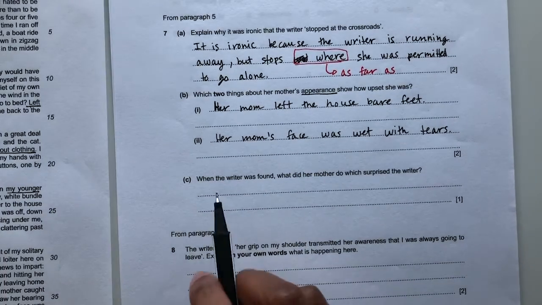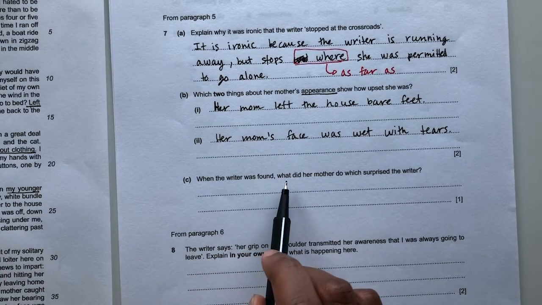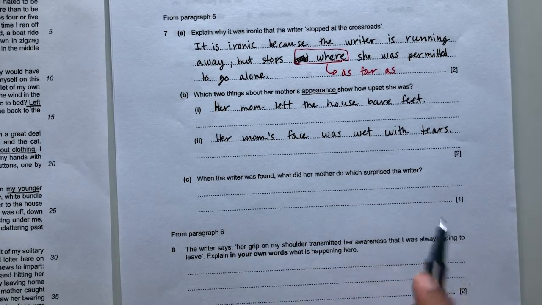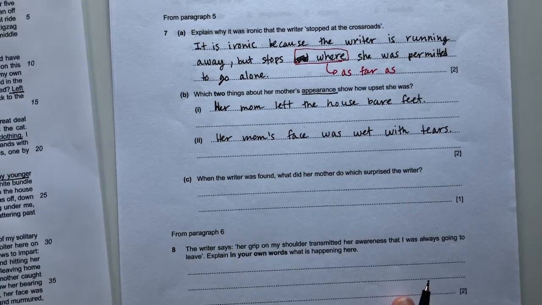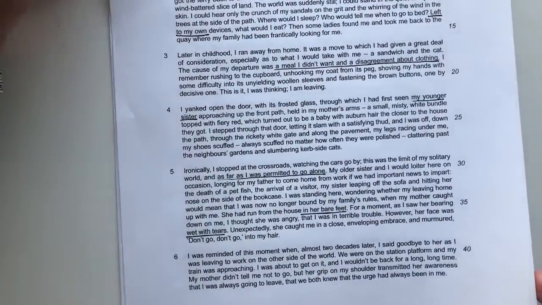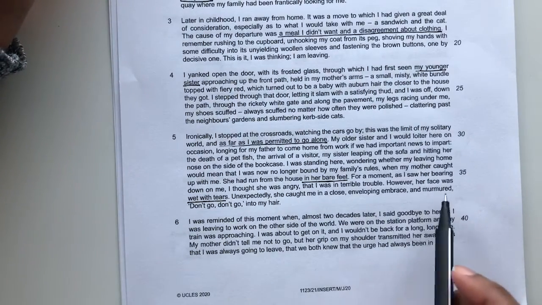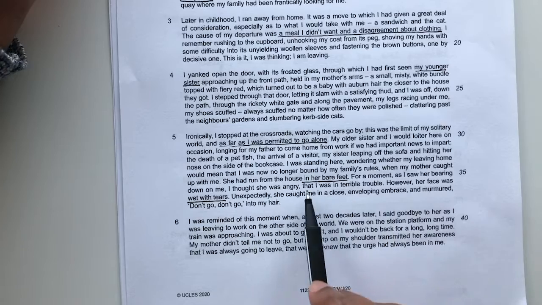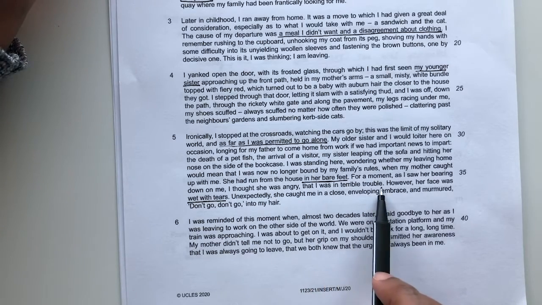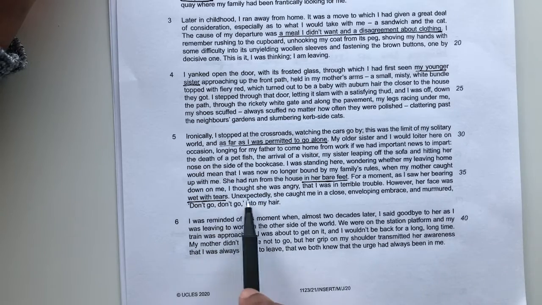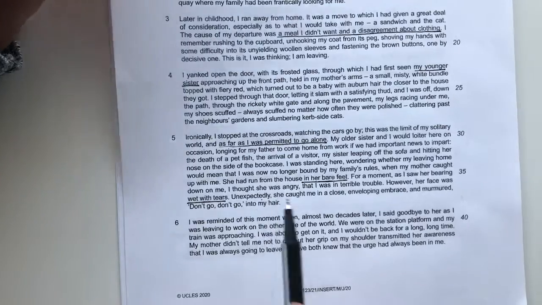C. When the writer was found, what did her mother do which surprised the writer? I believe we already read that part. Here we saw that she thought she was in terrible trouble, but then her mom's face was wet with tears. And then unexpectedly. Unexpectedly means that the writer didn't see it coming.